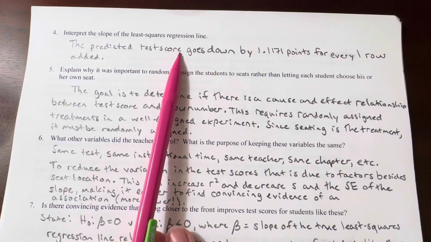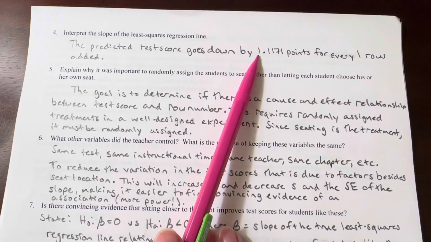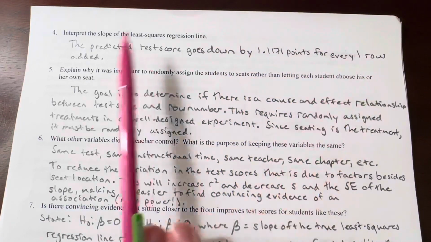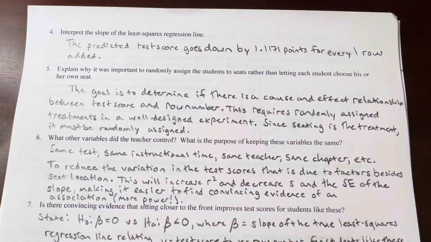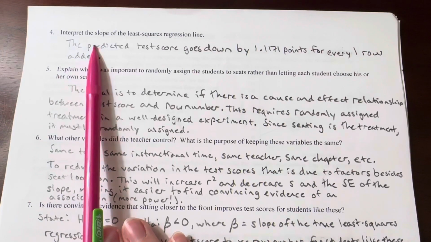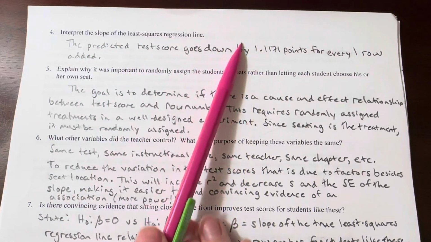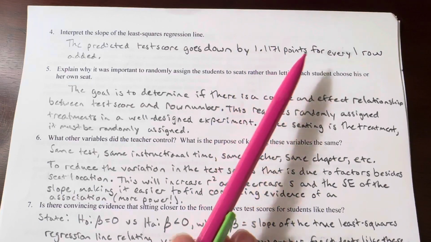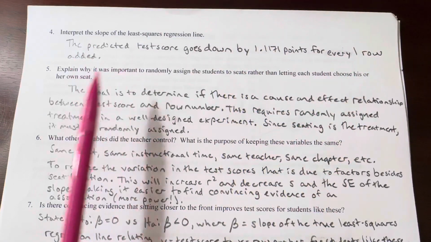So the predicted test score goes down by about 1.1171 points for every 1 row added to the student's row number. Right, so our prediction for test score decreases by 1.1171 points for every single row added to the row number.